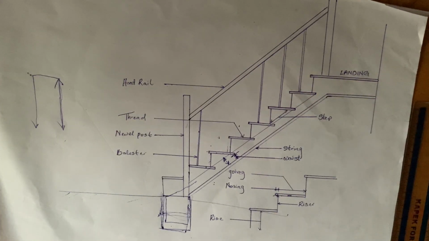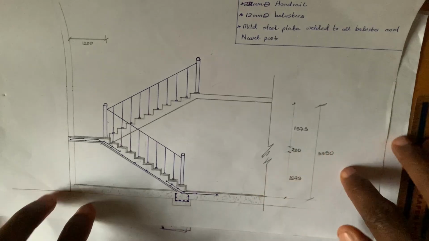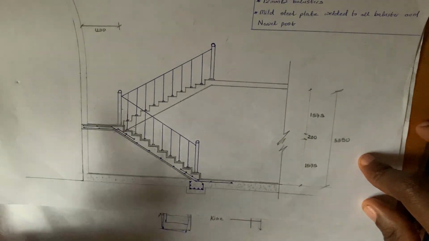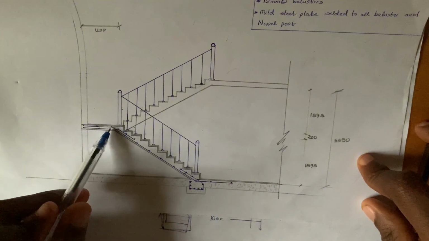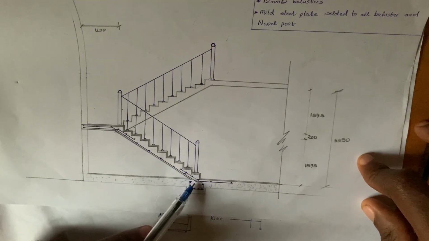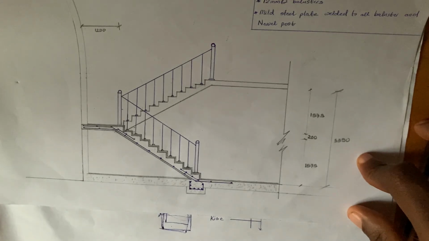So to share more light on that, this is what I mean. If you look at this drawing, you can see that structurally I have given a structure of how the reinforcement bar would be laid.